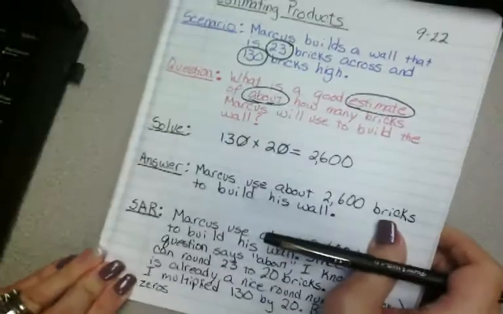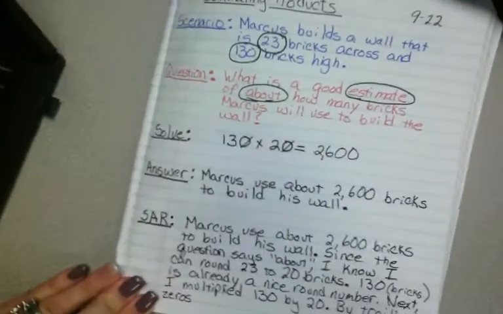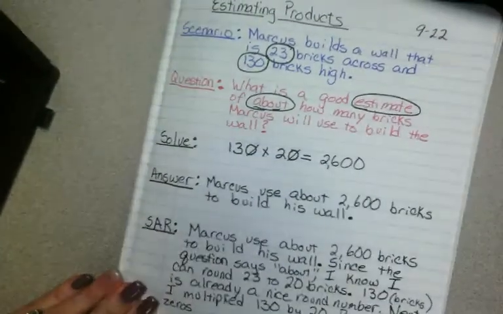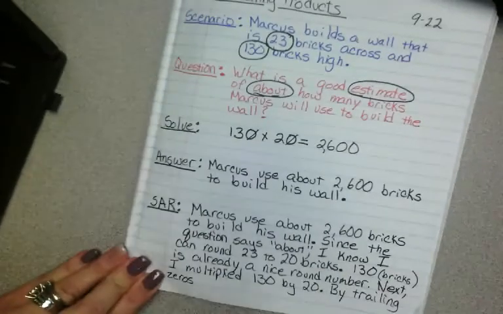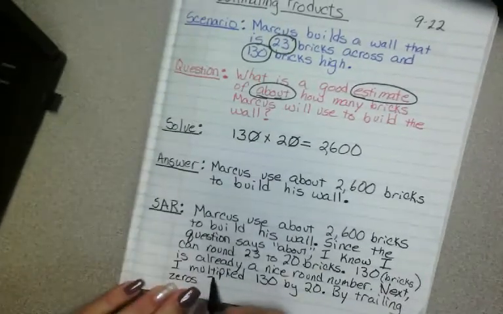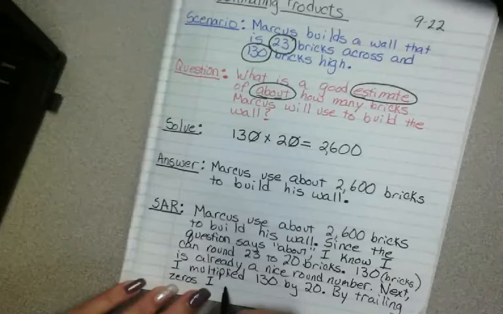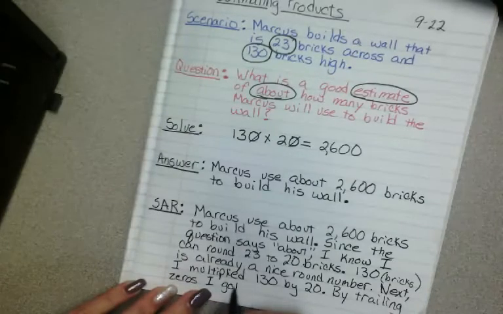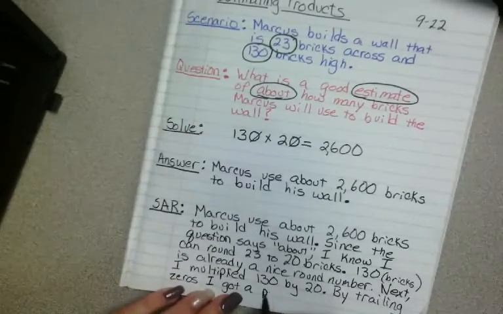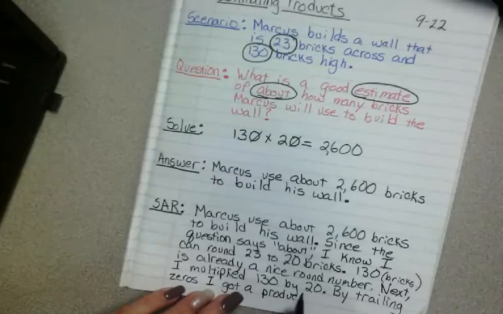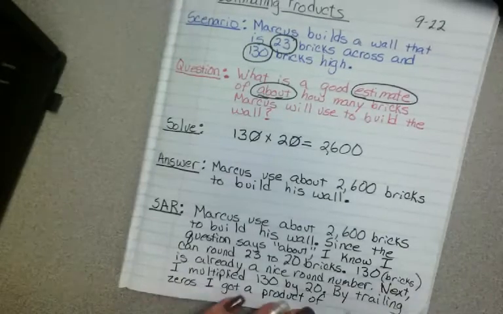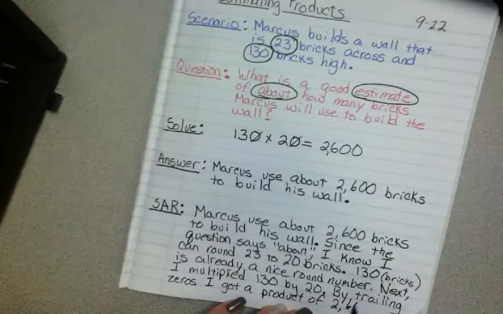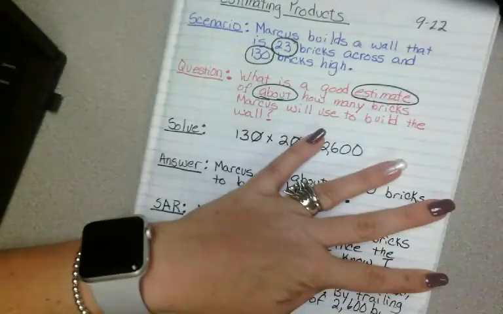It's absolutely okay to say trailing zeros because that is a math term. Okay? By trailing zeros, I got a product of 2,600 bricks.